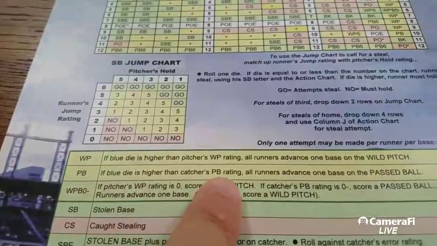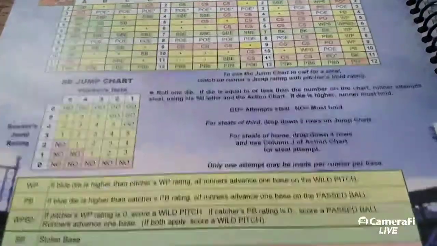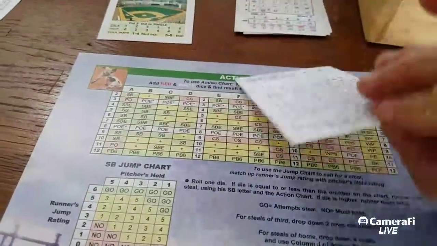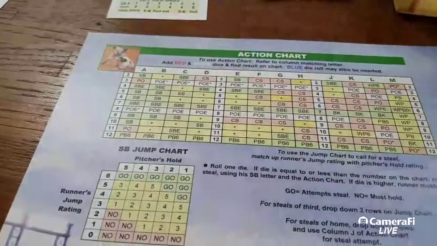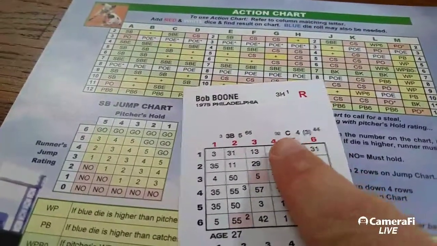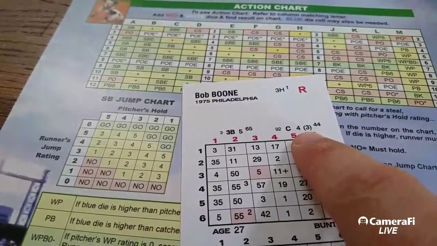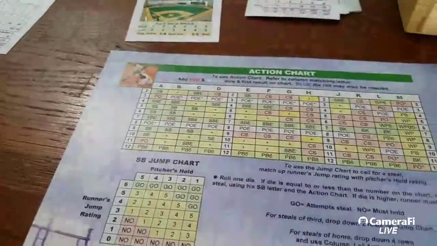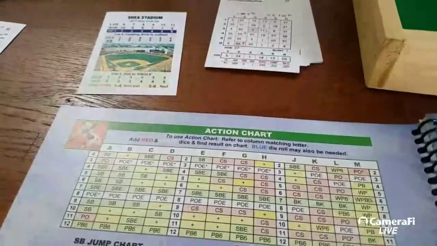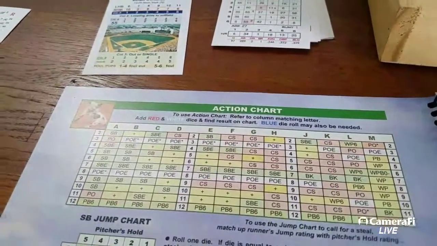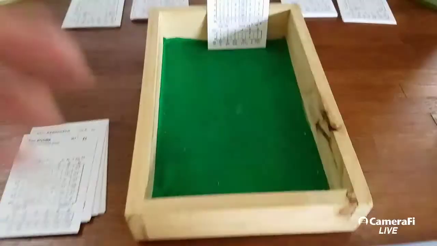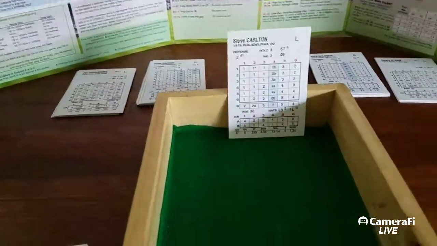If the blue die is higher than the catcher's pass ball rating, all runners advance. Okay, well, I haven't rolled the blue die yet. I'm going to do that now. Bob Boone, the pass ball rating for Bob Boone, and that's the number here in parentheses, is a 3. That's his range and his error rating. That 3 is his pass ball rating. So if the blue die is higher than 3, we got a pass ball. It's a 1, so it's no pass ball. So simply put, it's a walk for Milner, but no other action has taken place. So we'll go back to the regular charts, and we get ready for the Joe Torre at bat.